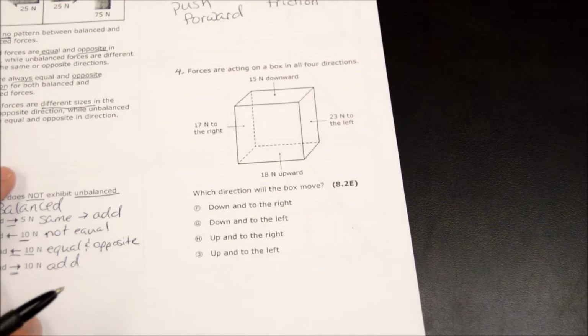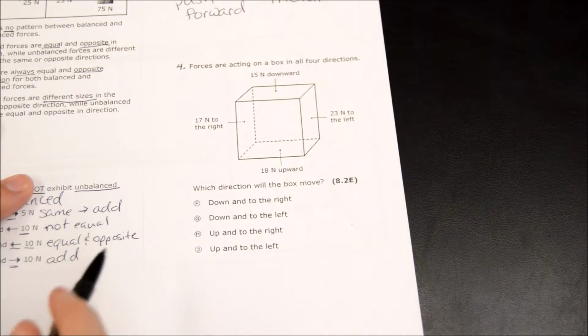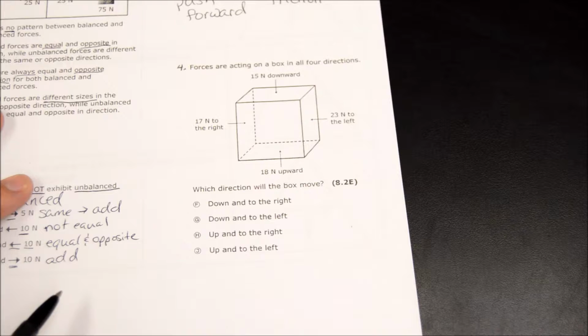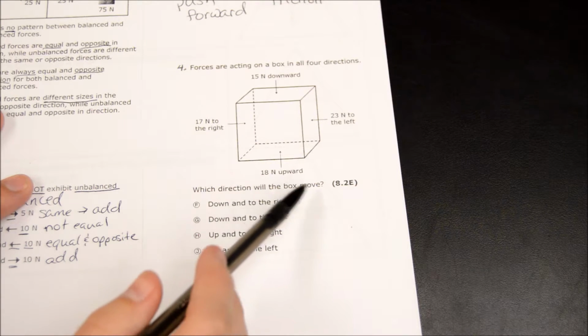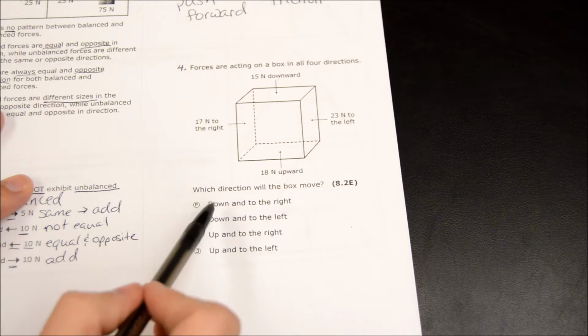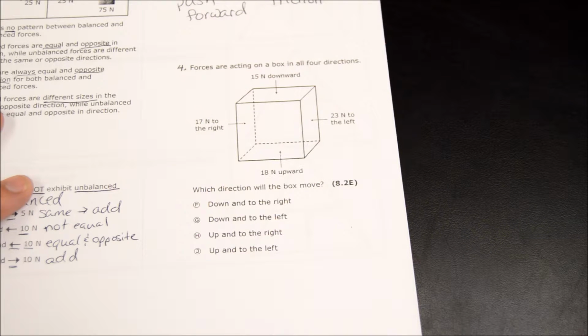Question number 4. Forces are acting on a box in all 4 directions. Which direction will the box move? If you notice, there are no numbers in the answer choices, so we're just looking for the direction. And we know that the larger force is the direction that it's going to go.